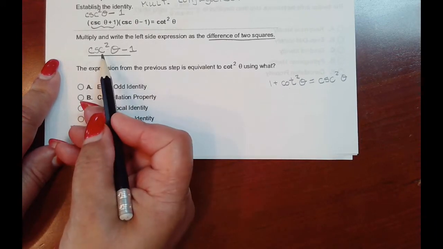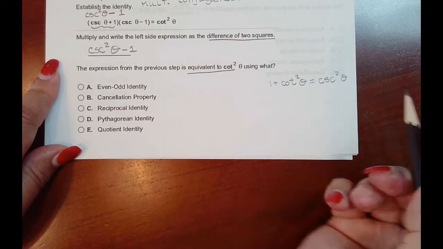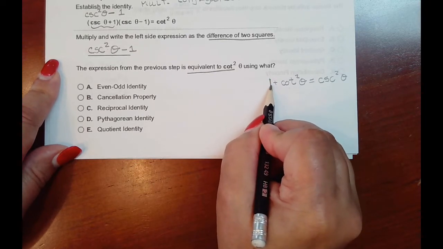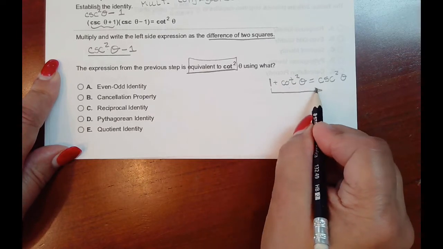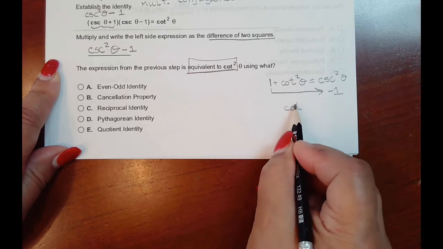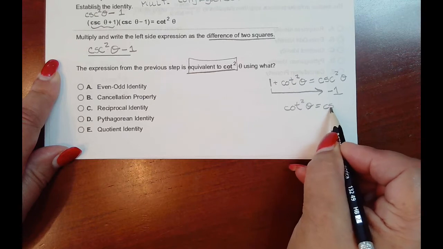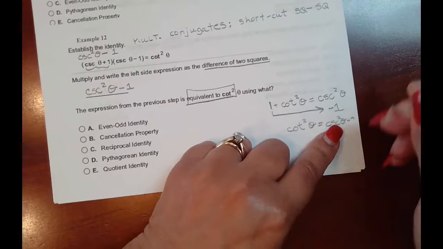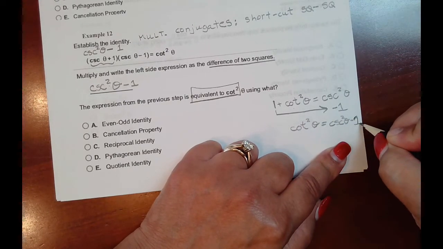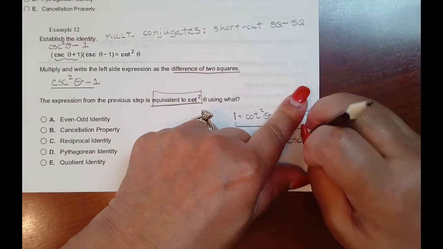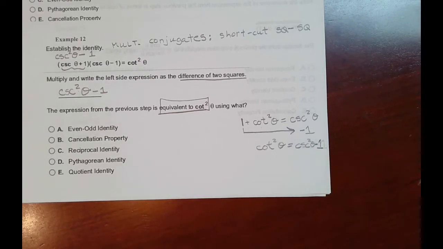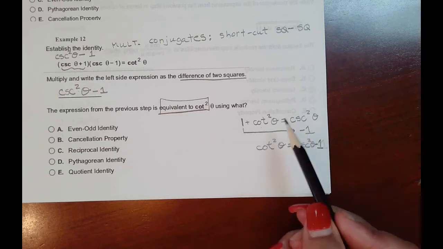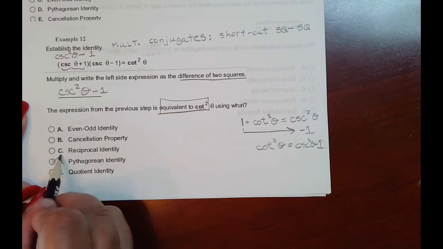So they're saying, what makes cosecant squared minus 1 equivalent to cotangent squared just by manipulating this? Well, imagine getting cotan squared by itself. All you'd have to do is move the 1 to the other side, and cotan squared is equivalent to cosecant squared minus 1. Once you move that 1 to the other side, so what makes them equivalent? The fact that this is equal to this comes from this Pythagorean identity. So that goes there.